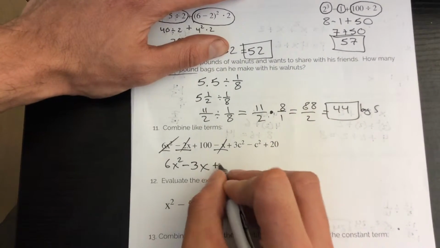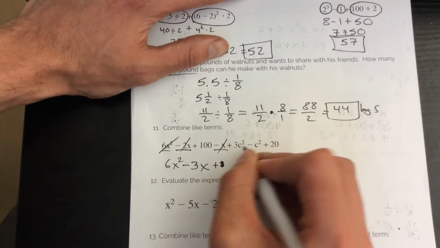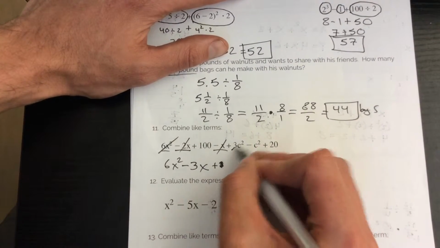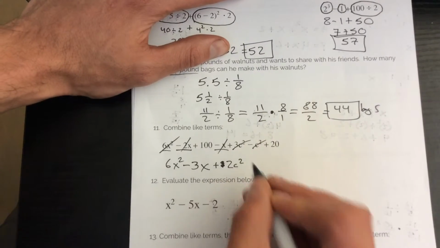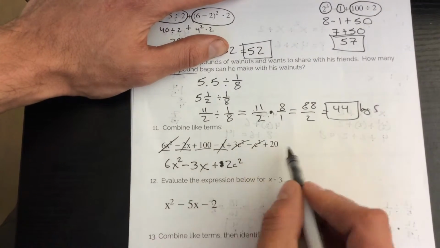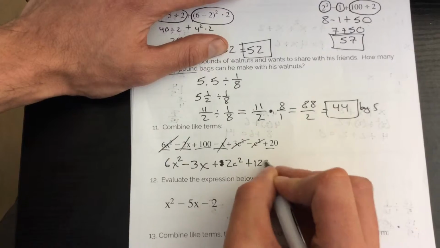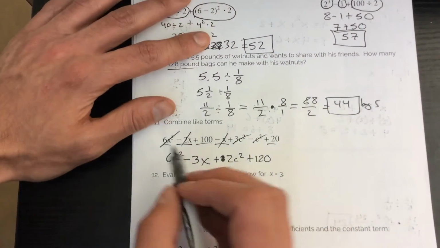I'll do my c's now. So plus 3c, 3c squared minus c squared is going to be 2c squared. And then my constant. So plus 100 plus 20 plus 120. And there I am.